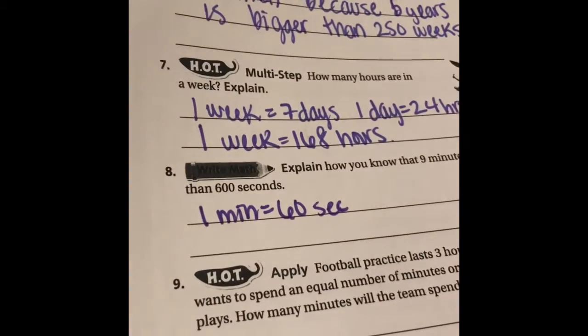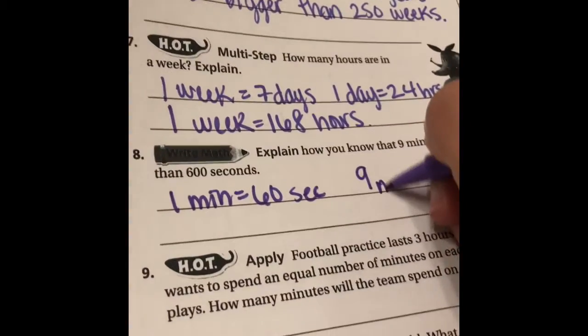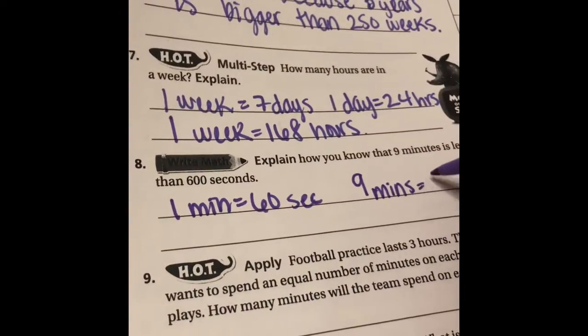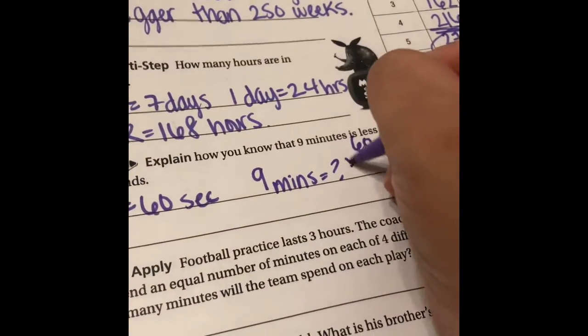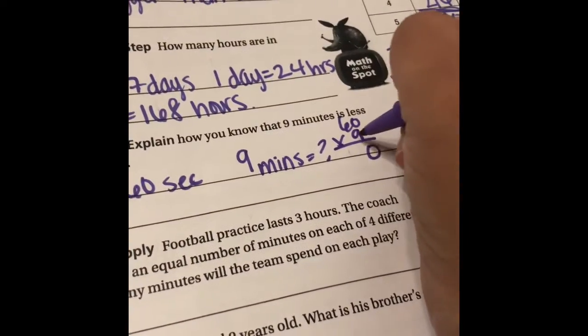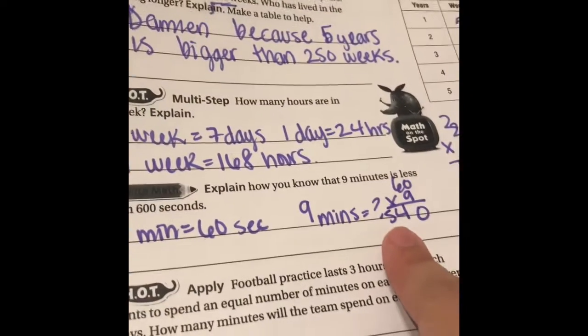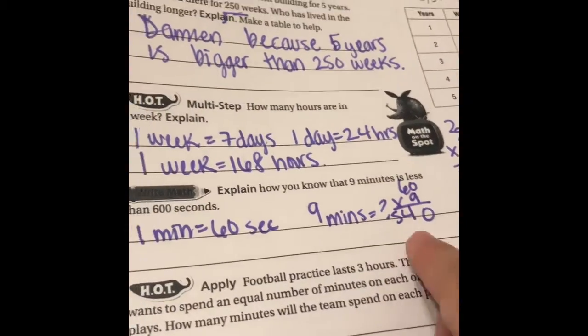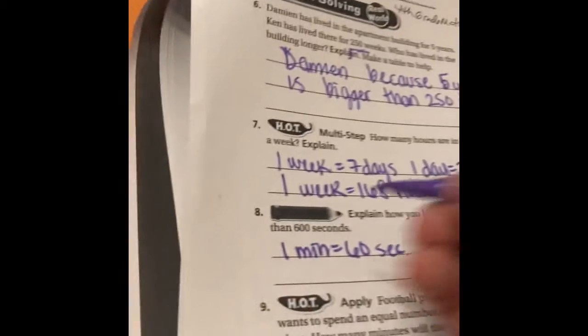So if now 9 minutes equals how much? We're going to do 60 times 9. So that's going to be 540 seconds. Is that less than 600?